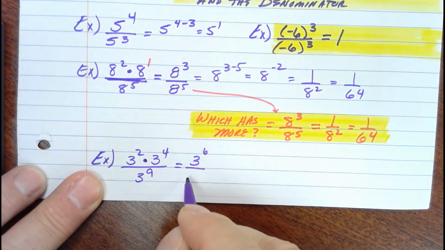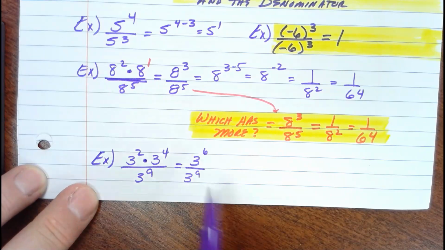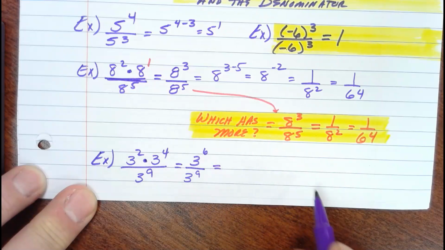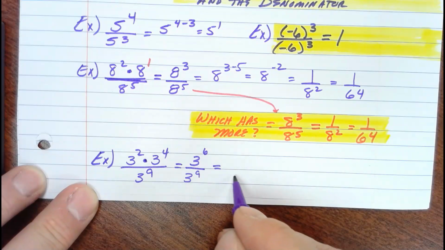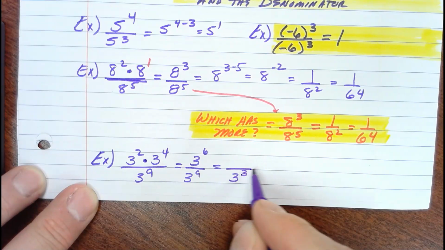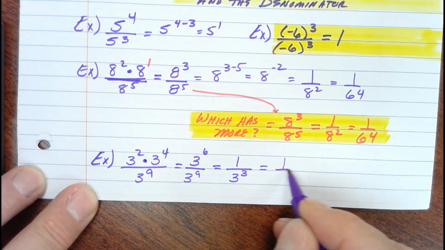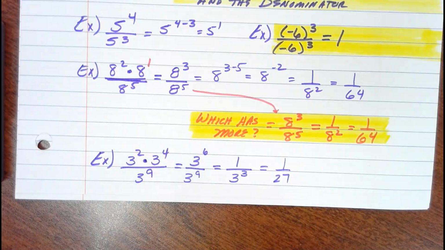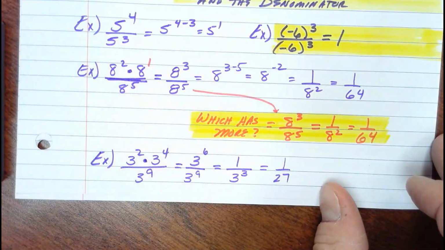So that's 3 to the 6th over 3 to the 9th. And I ask myself, which one has more? Well, they both have a base of 3, so as I compare these, there are 3 more in the denominator than there are in the numerator. And I must simplify 3 cubed to be 27. Okay? Everybody all right with that?